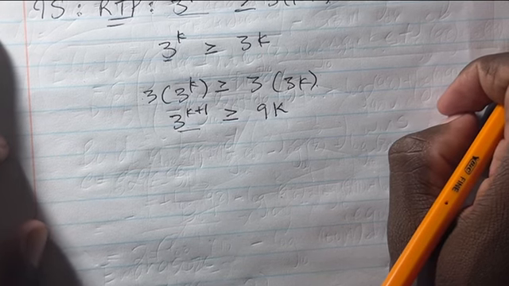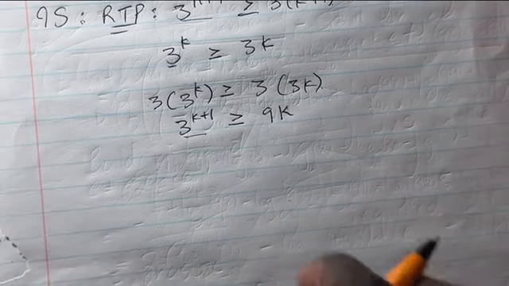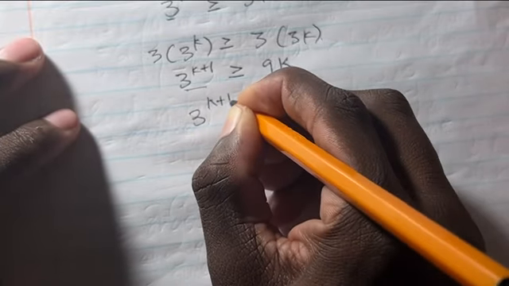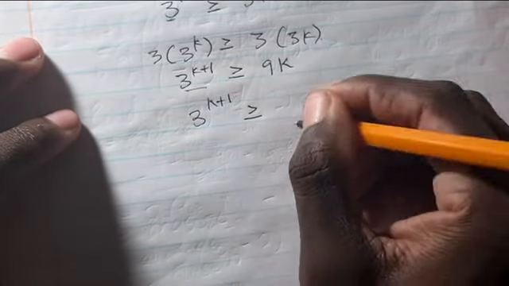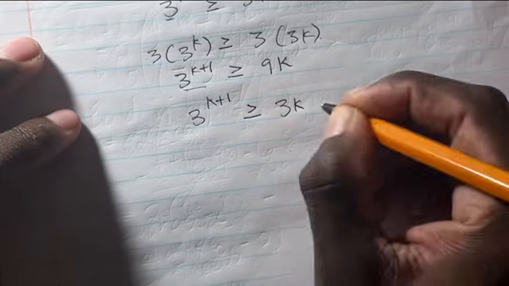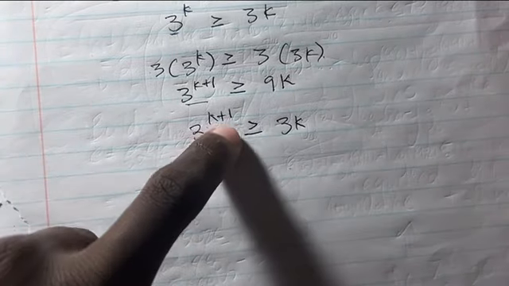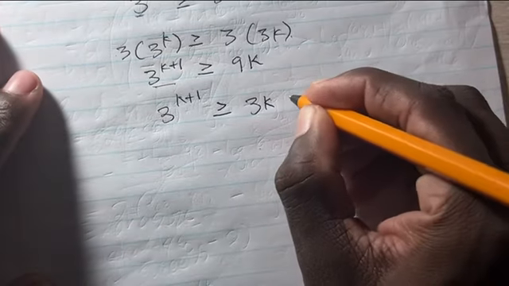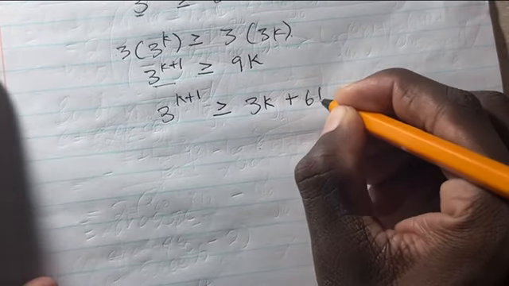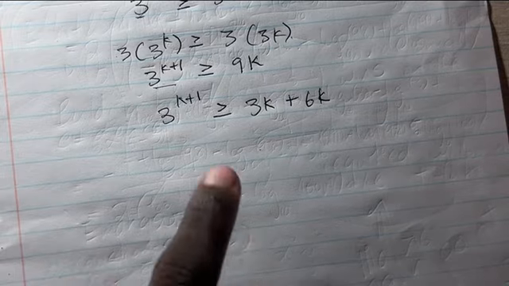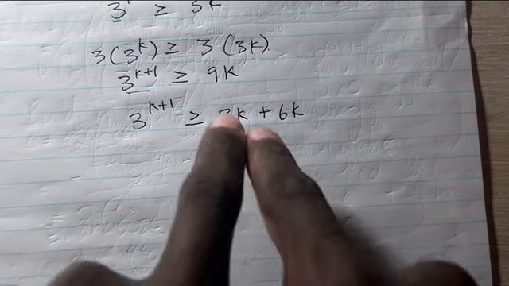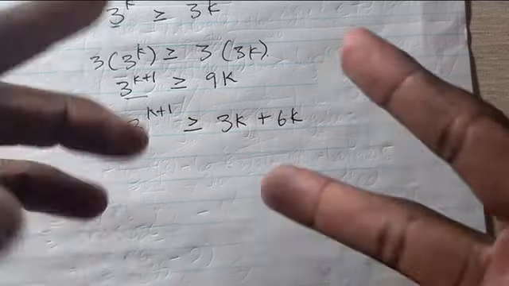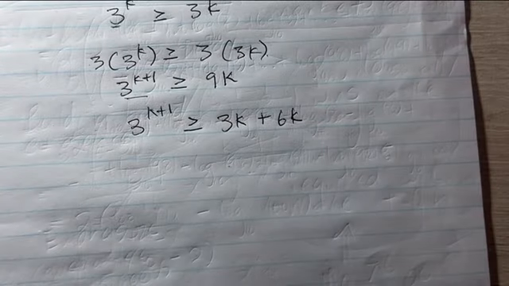Okay, now what you're going to do is say 3 to the k plus 1 is greater than or equal to 3k, taking out a 3k from the 9k. That means if I took it out, I have to have a 6k here. Basically, I broke up the 9 into a 3 and a 6. Because if I have 6k's and 3k's, if I add them back, they give me a 9k again.